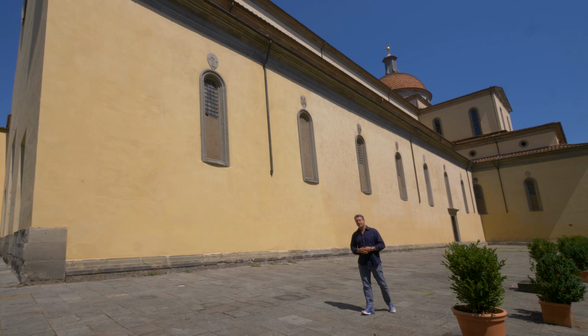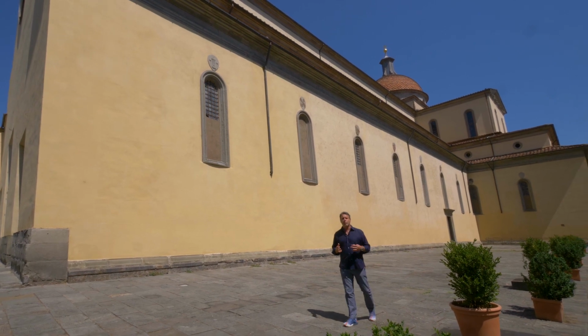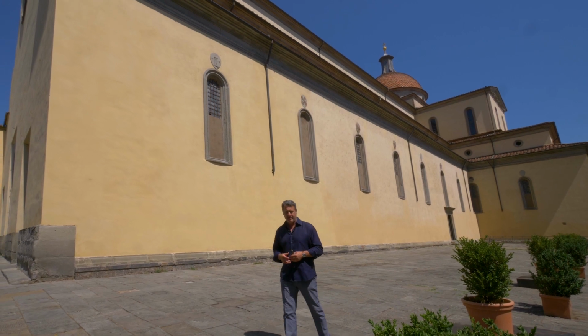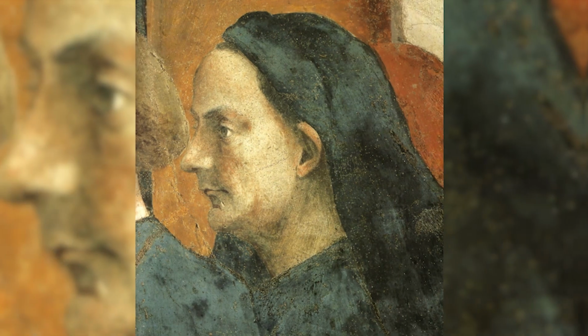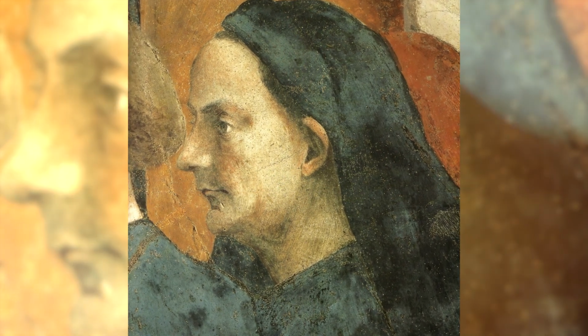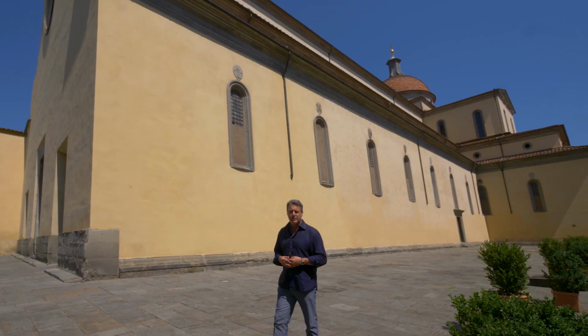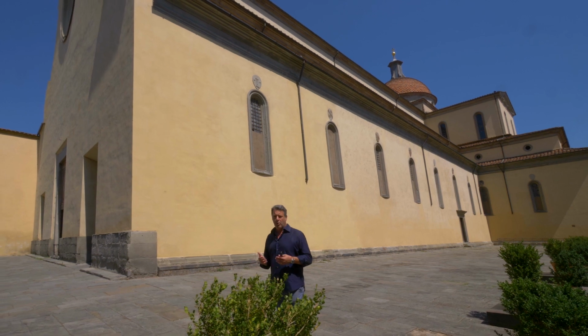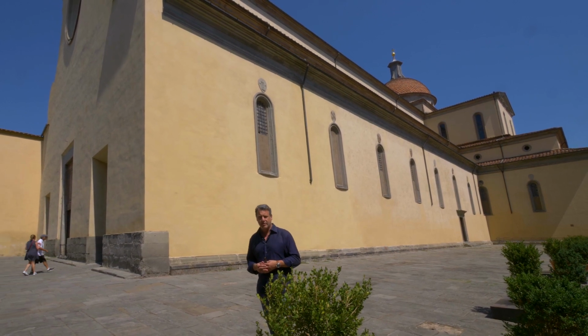The Basilica of Santo Spirito is one of only two churches designed by the great Filippo Brunelleschi, the inventor of Renaissance architecture. And in fact, Brunelleschi designed this in the year 1436, and construction began in the 1440s, or only a few years before he died in 1446.